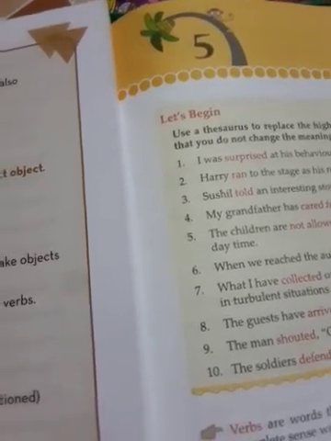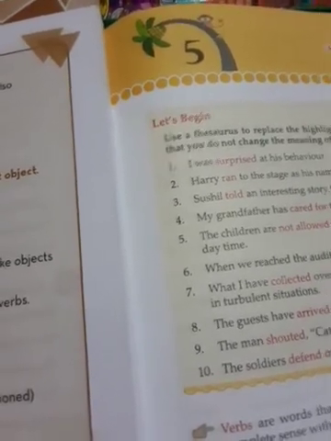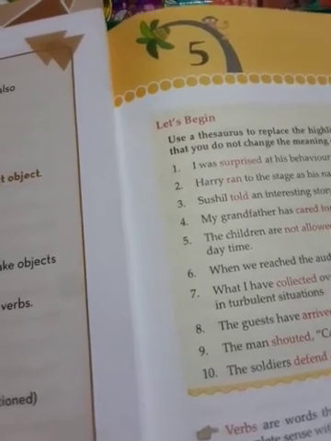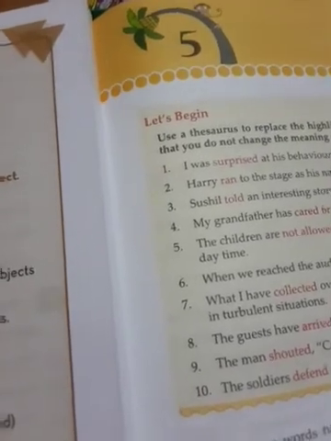Another example. He helps the poor. Whom does he help? The poor. Here the poor is the object of the verb helps. Objects are divided into two parts: direct object and indirect object.